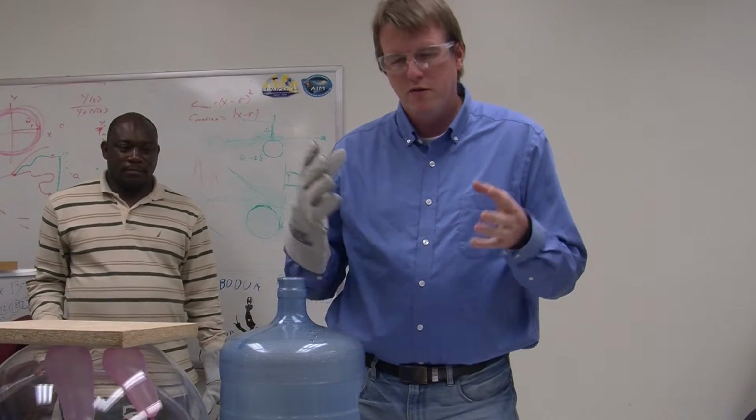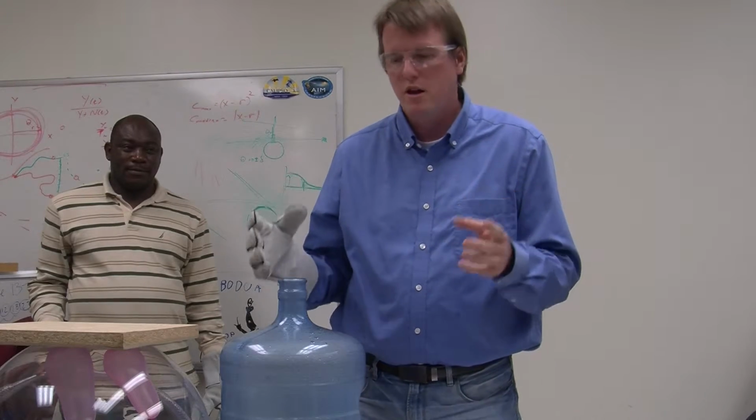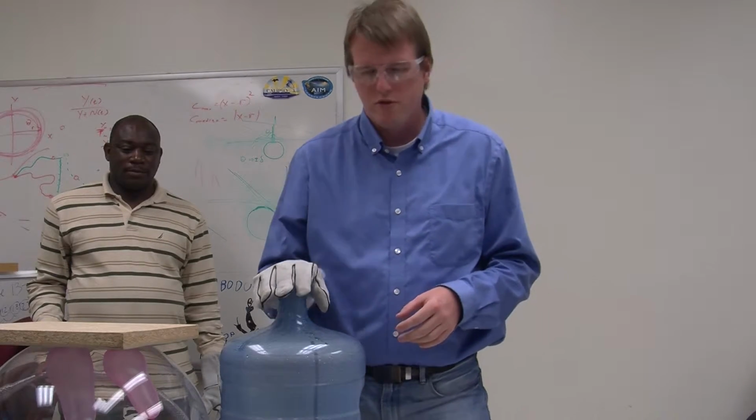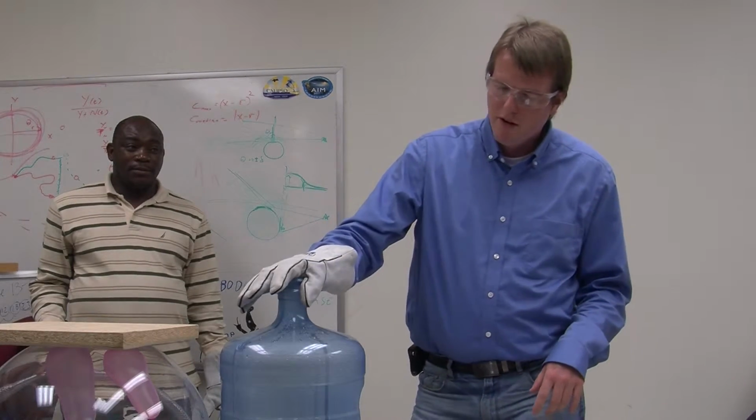There are basically three things that you need to form a cloud. You need something for the water vapor to nucleate around. You need the water vapor for the cloud, and you need cold temperatures. So our air is sufficiently dirty. There's plenty of stuff to nucleate around, even the stuff that you breathe every day.